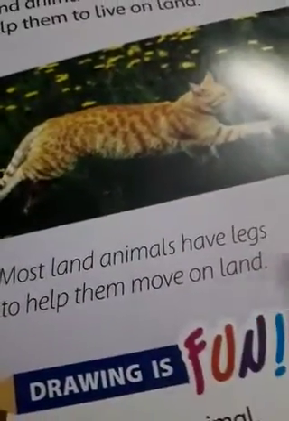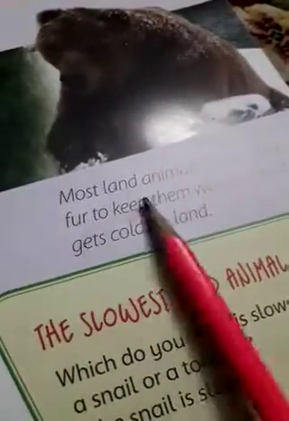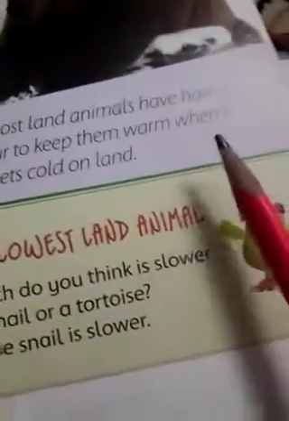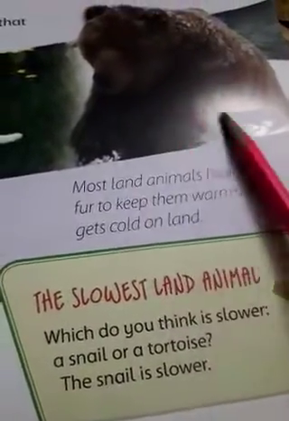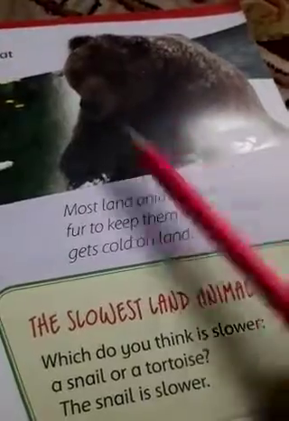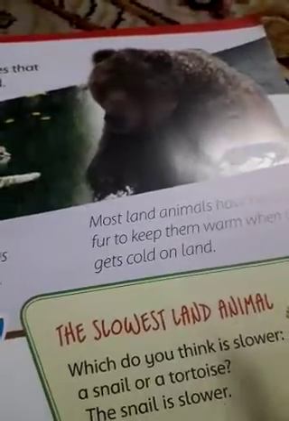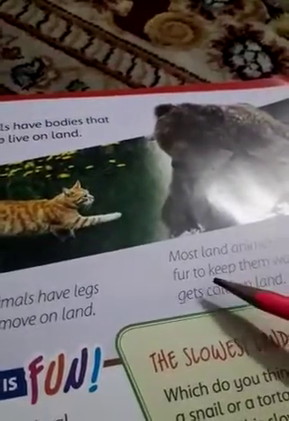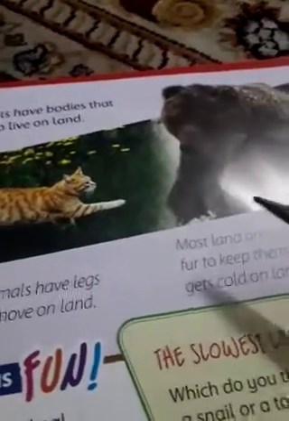Most land animals have legs to help them move on land. Most land animals have hair or fur to keep them warm when it gets cold. They have their fur to keep them warm when the temperature gets too cold. They also need a home to live in, like human beings, to remain safe from heat, cold, rain, and other animals.